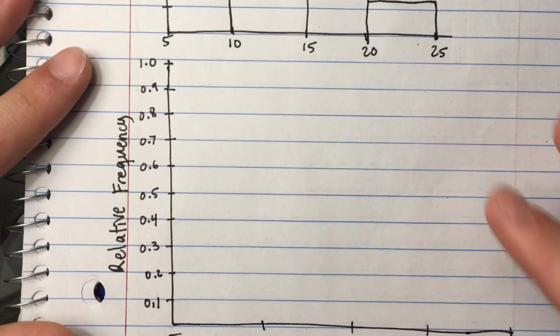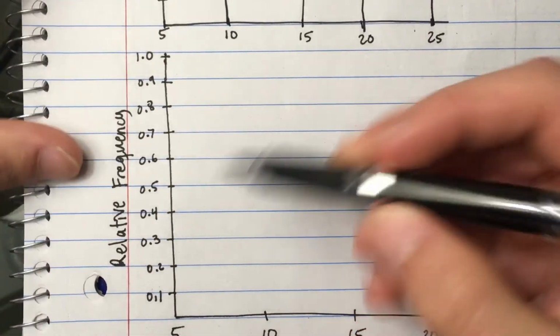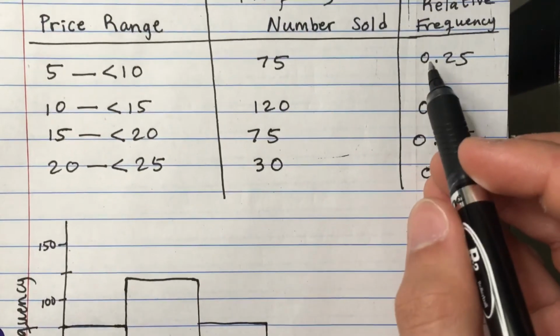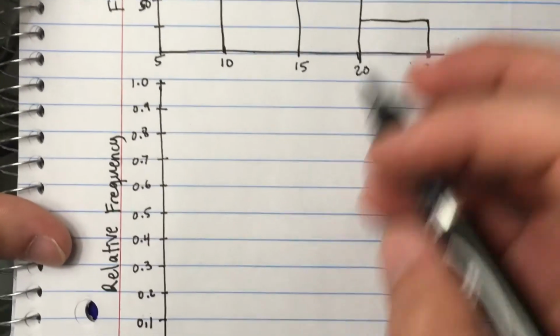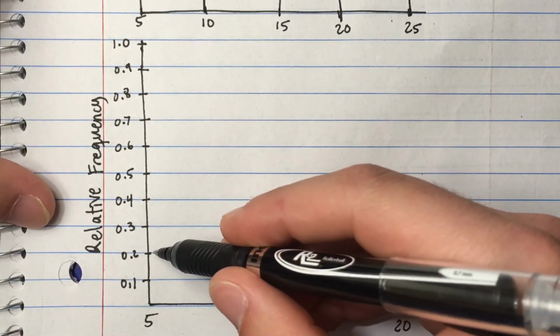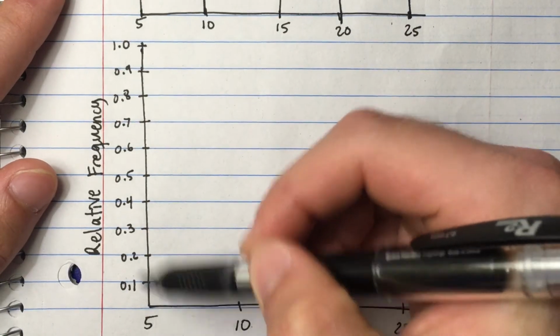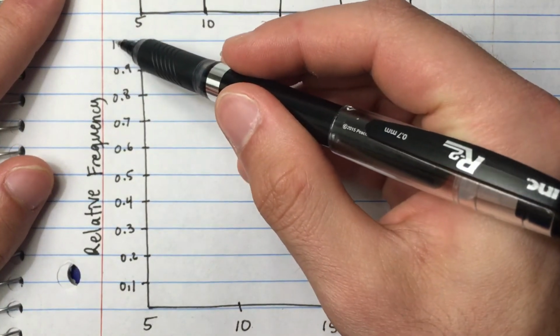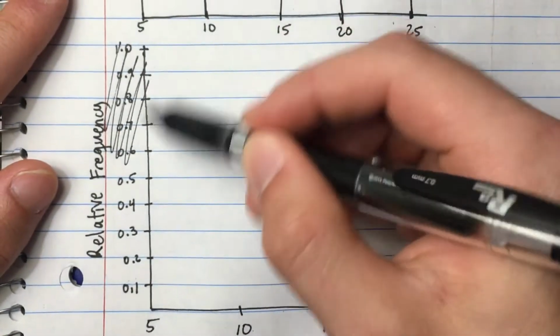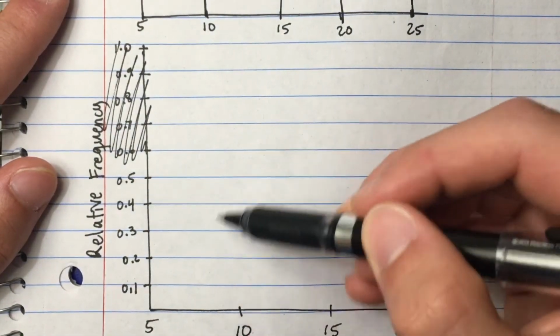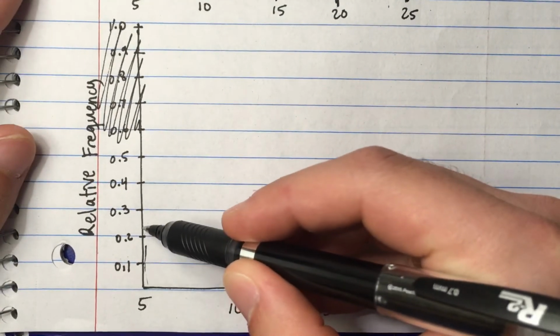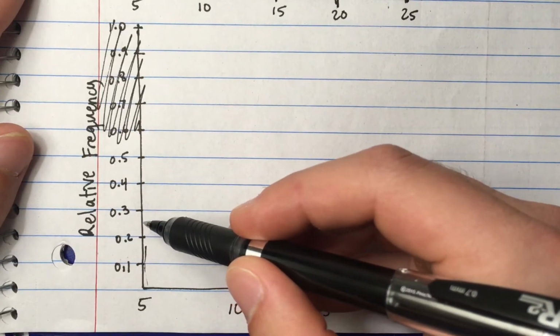So now let's go ahead and construct the relative frequency. Just looking at the table that we made, for the first one we have 0.25. I should have just ranged it from 0 to 0.5. So let's just ignore that part and just take a look at this. So the first one goes up to 0.25.